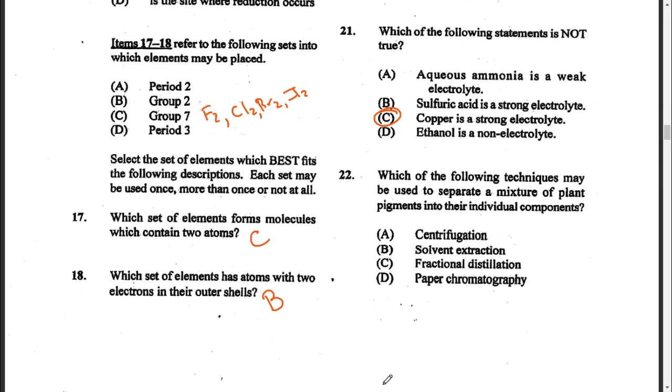Which of the following techniques may be used to separate a mixture of plant pigments into their individual components? Centrifugation takes advantage of the different densities of the mixture, so it separates the mixture based on their densities. Solvent extraction takes advantage of the solubility of the different components in the mixture, in an immiscible mixture.